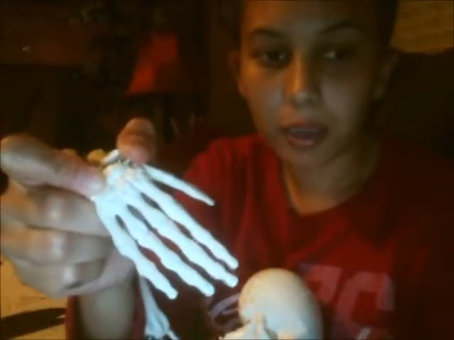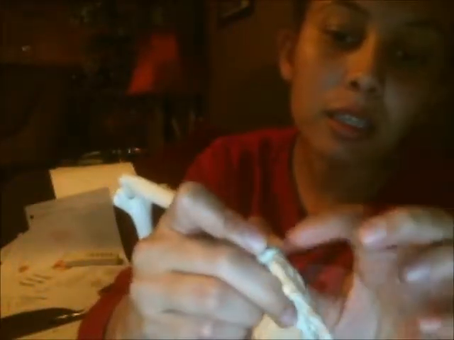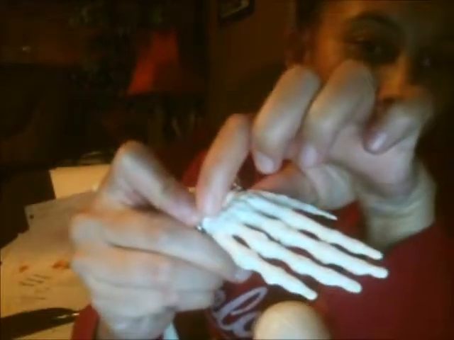I'm going ahead and finish up with the hand. The next one is the metacarpals, which are the knuckle areas to about this area here. The phalange is the upper finger areas right up here. The pisiform is located right inside this area here on the pinky side.